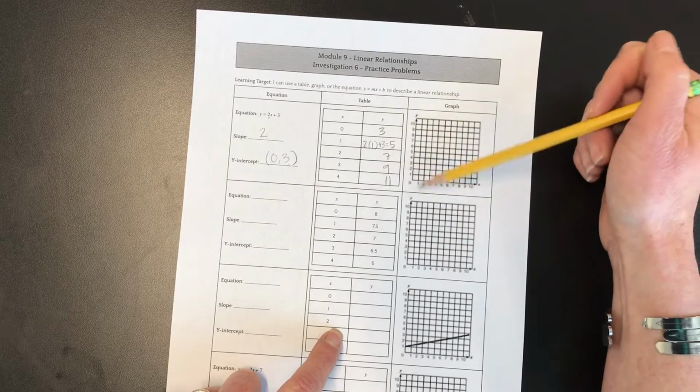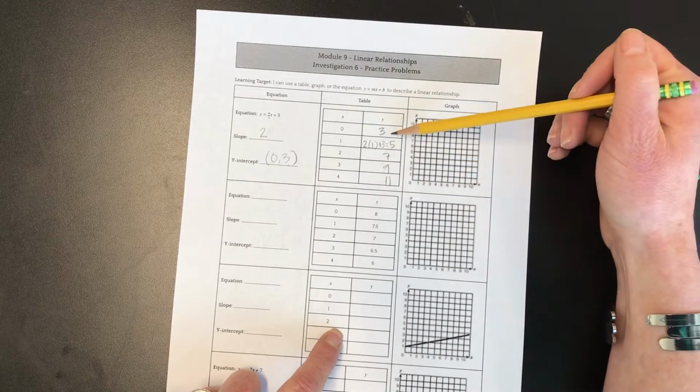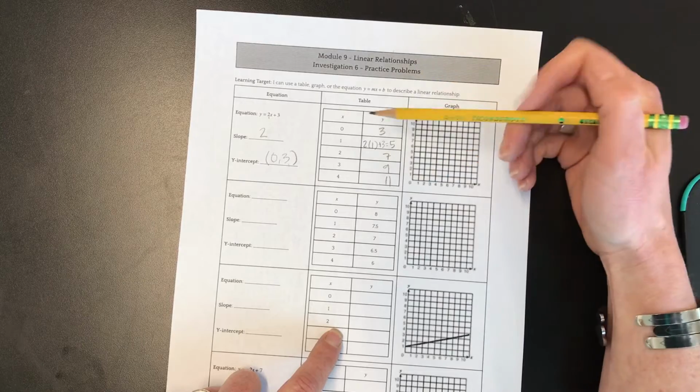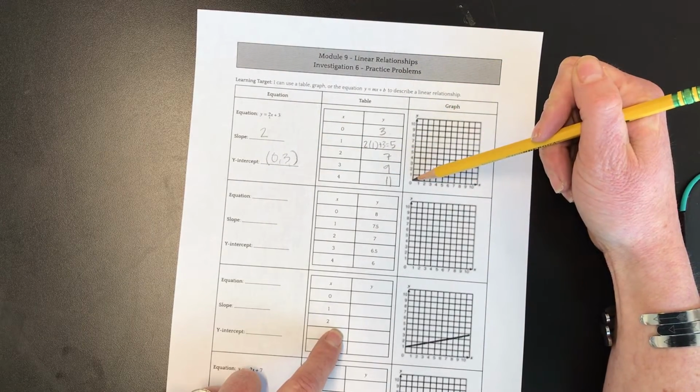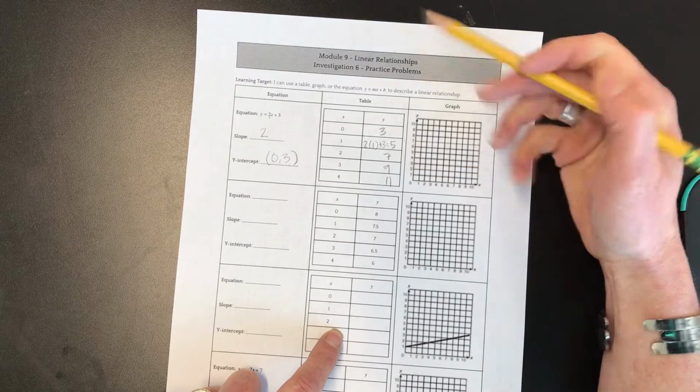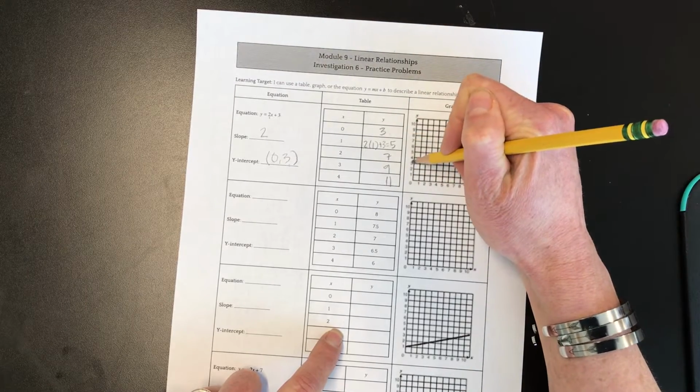For graphing, again, same thing. I'm going to start by using my y-intercept. That's the easiest one to find. And so I know the coordinate there is 0, 3. And so I'm going to come here on my x. I'm going to go over 0, but then I'm going to go up 3 and put a dot.